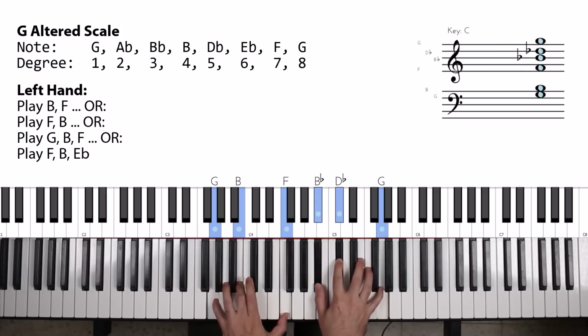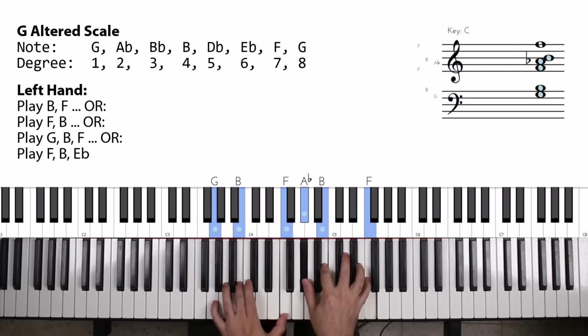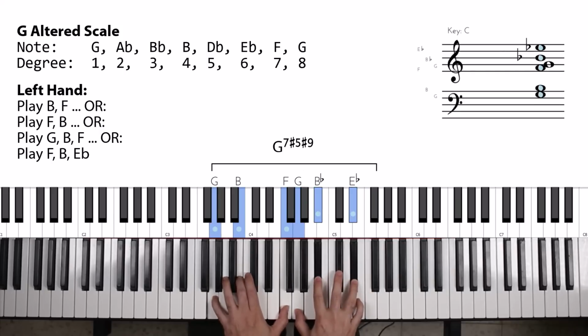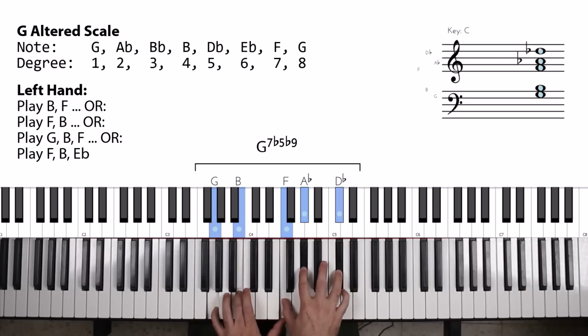Take this G down, D flat down, and we get a G dominant 7, flat 9. Now let's keep on doing this, so this goes down, this goes down, this goes down. We get this G7, sharp 9, sharp 5, we can keep on doing this, and so on and so on.